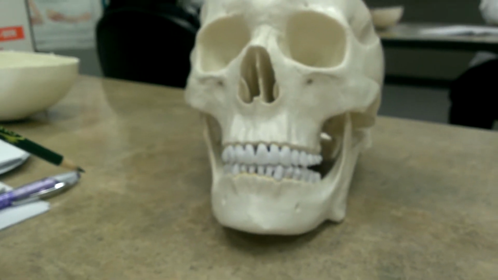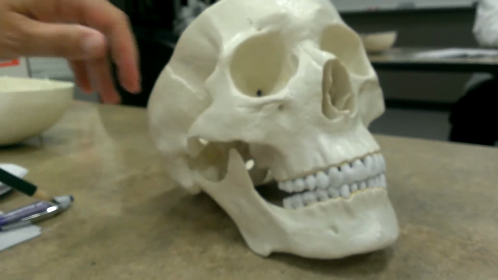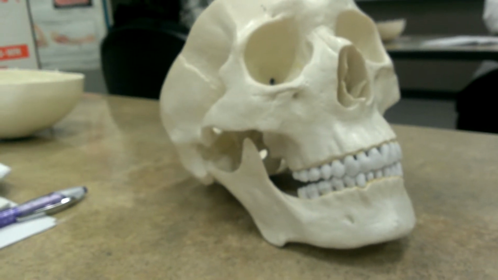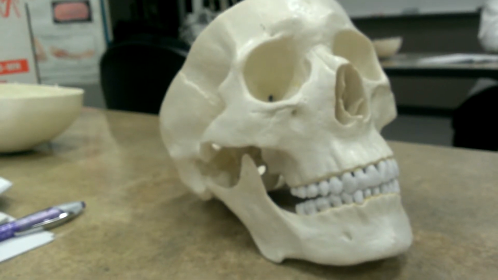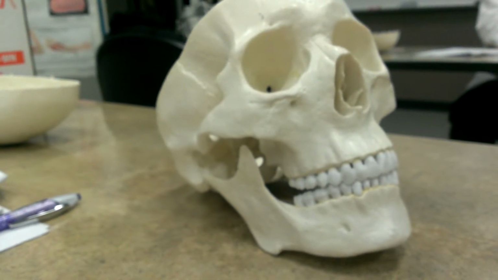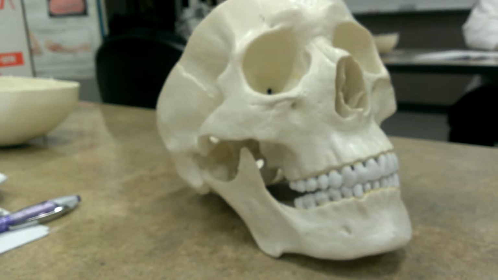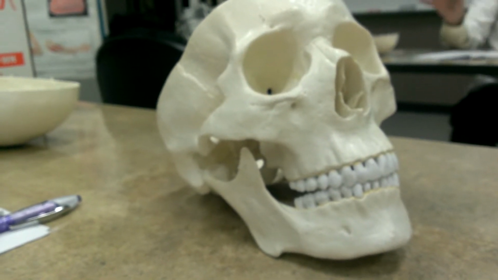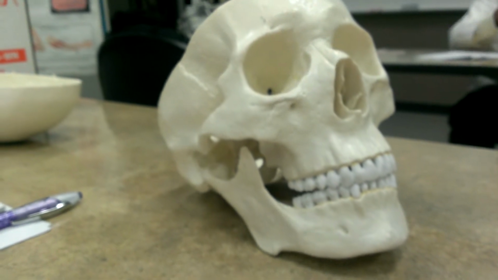And the last ones are the inner ear bones, which you cannot see. We don't have them in any of these plastic skulls, and these are the ones inside your ear. They are actually bones. Okay, and that's the malleus, incus, and stapes. Each of those are found in each ear, so there are two of each of those. Okay, so those are all the bones of the skull.